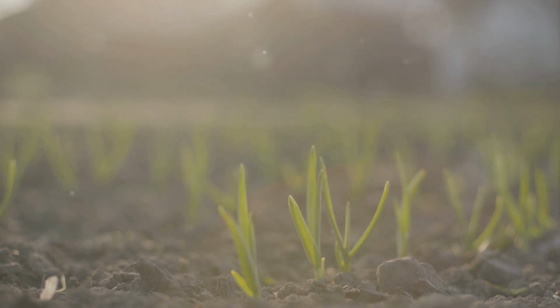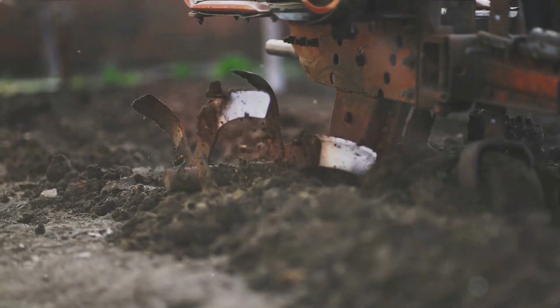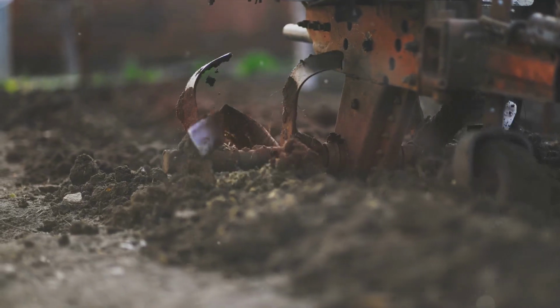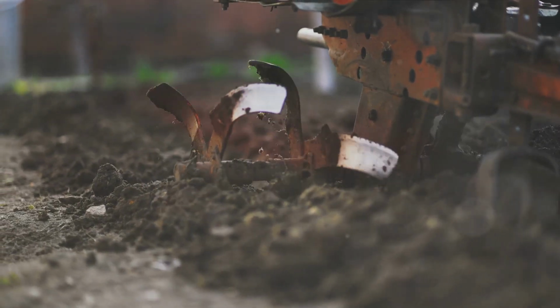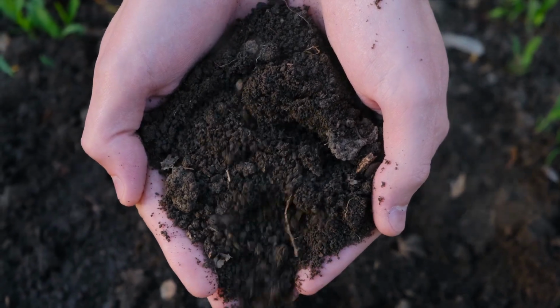When soil particles are squeezed together, the pores or spaces between them are reduced. This limits the room available for roots to grow. As a result, the roots become shallow and weak. They can't anchor the plant firmly, making it vulnerable to wind, drought, and disease. But the impact doesn't stop there.